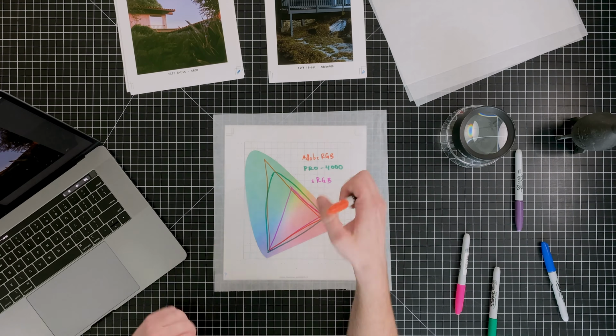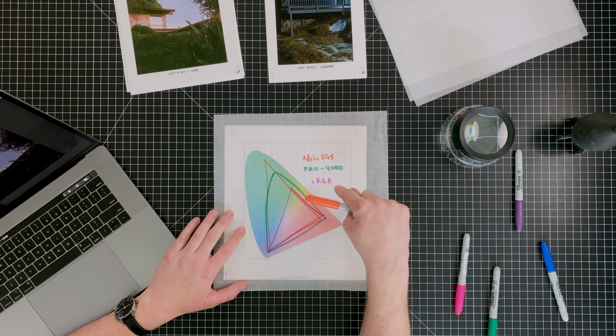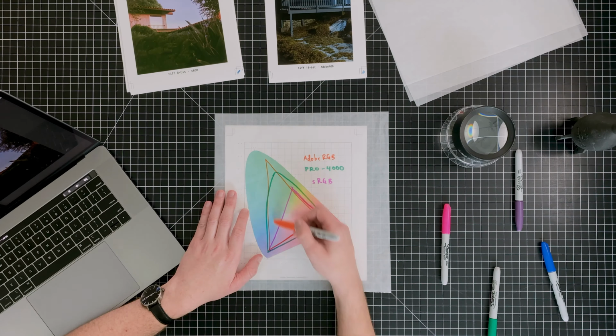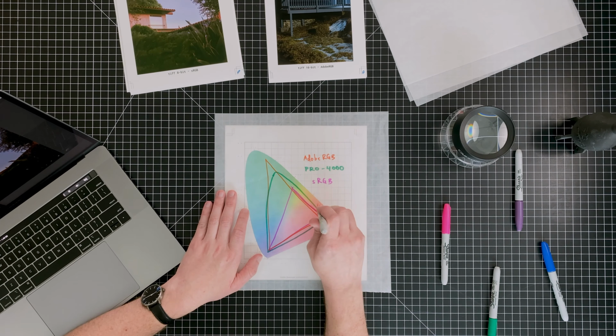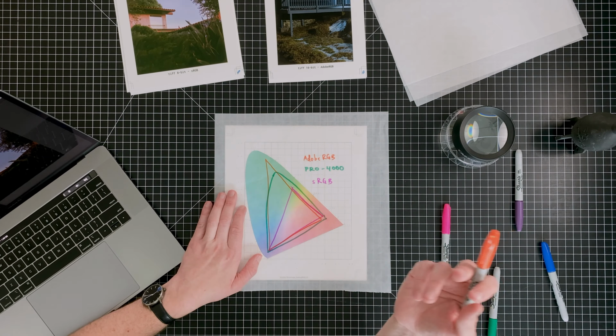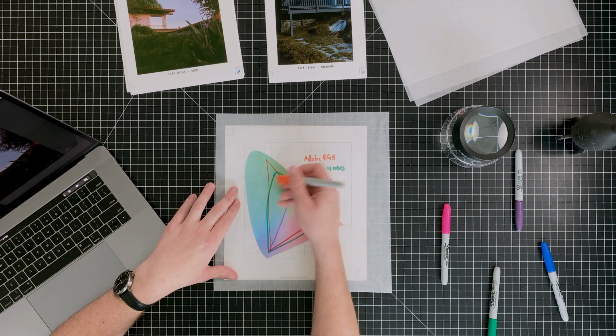Okay, this orange is Adobe RGB. Green is my printer, the Pro 4000, and this pink, purple, violet is sRGB. As you can see with Adobe RGB, most of it is contained inside the printer's color space as well. But some of it, these greens up here, and there's some other areas because this is just me drawing by hand, they're outside of the color space.